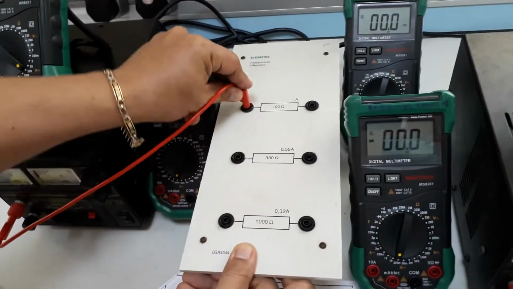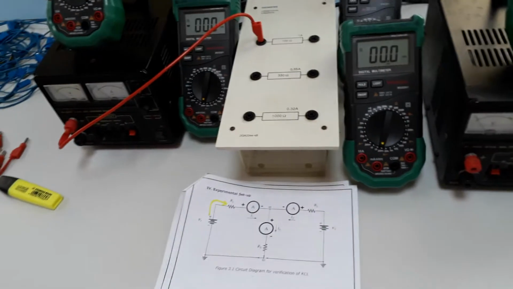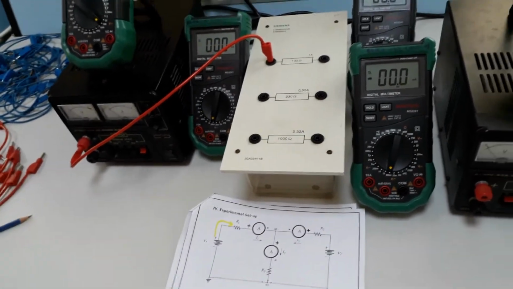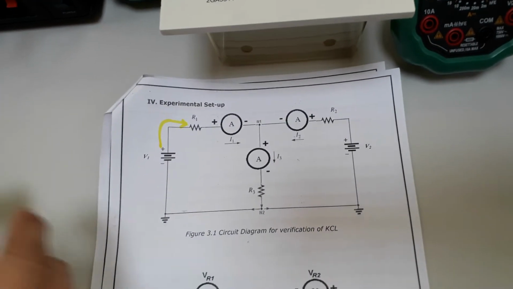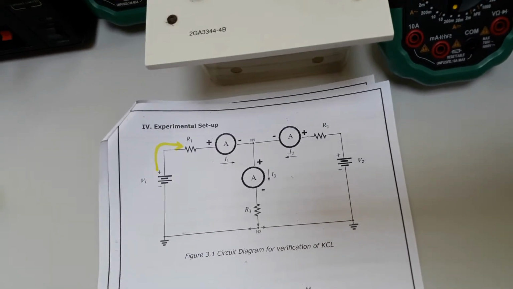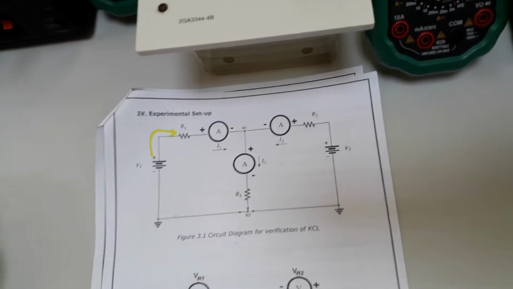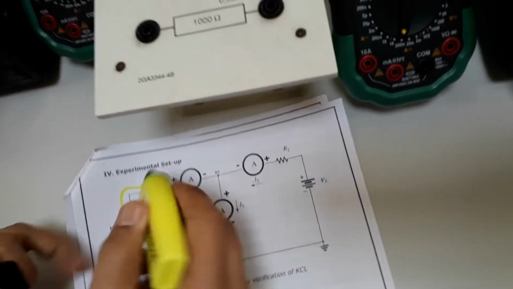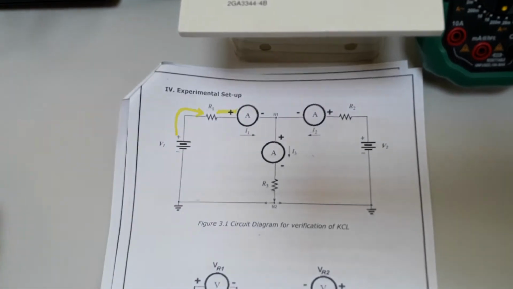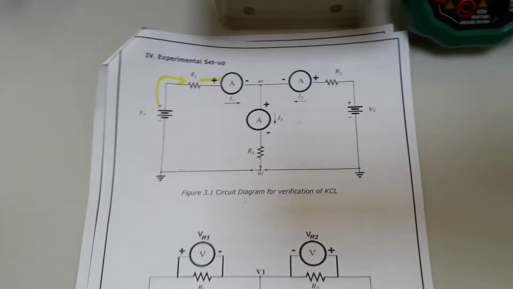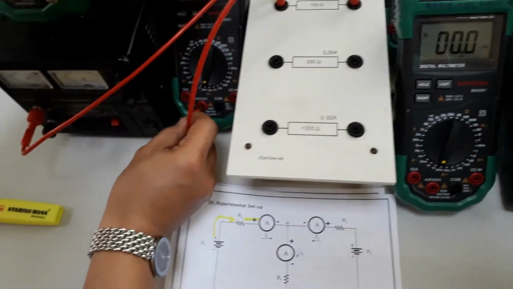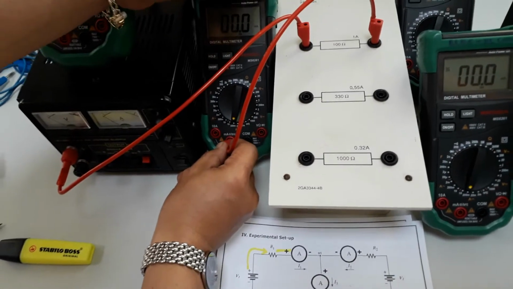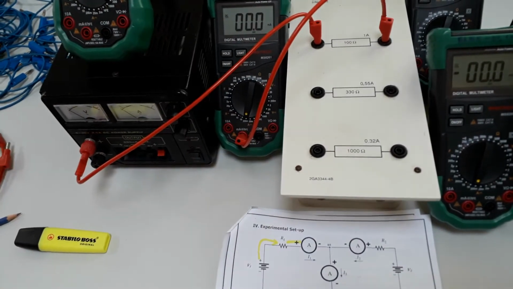The output of R1 will then be connected to the positive polarity of ammeter 1.